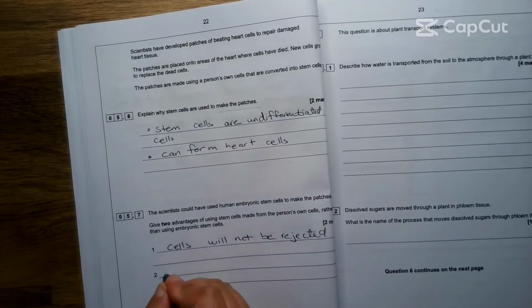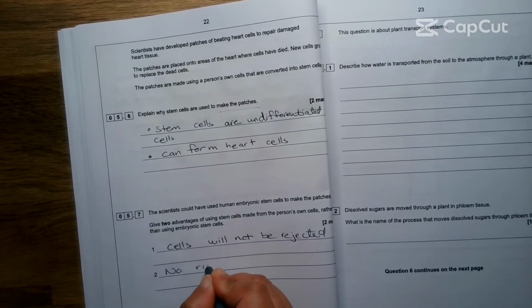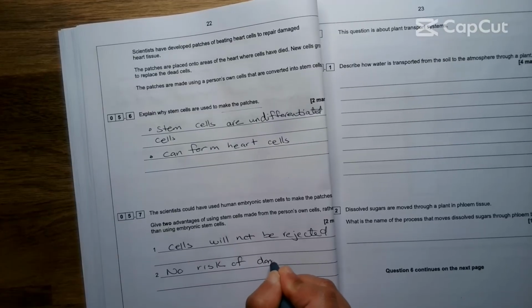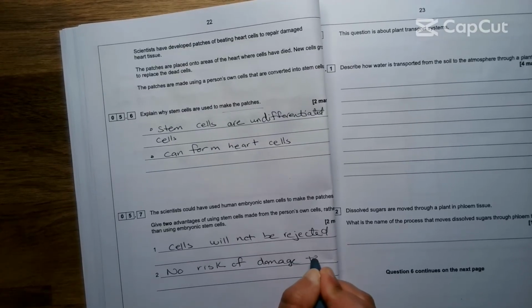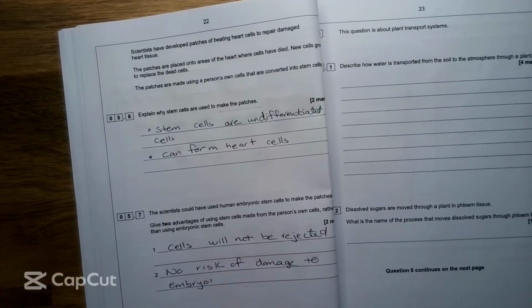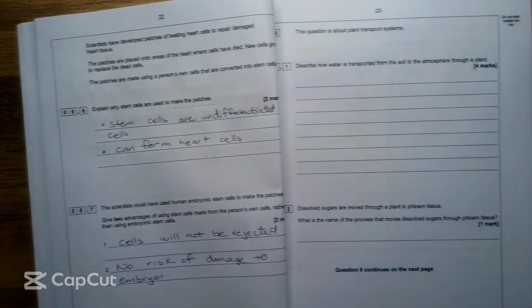And here, because we're not using embryonic stem cells, there's no risk of damage to embryos, or you can say there's no human life destroyed, or no potential human life destroyed.